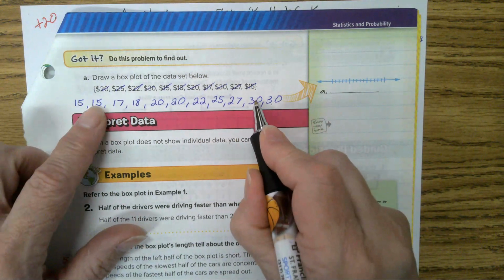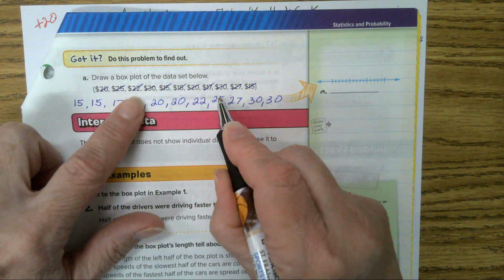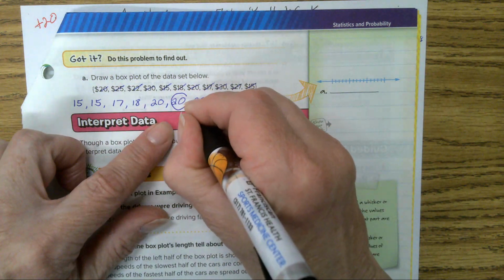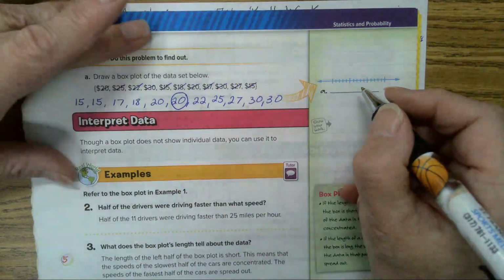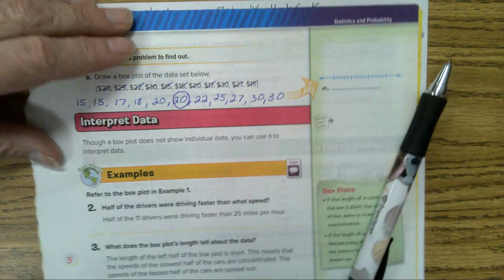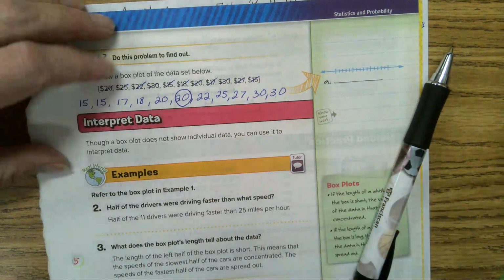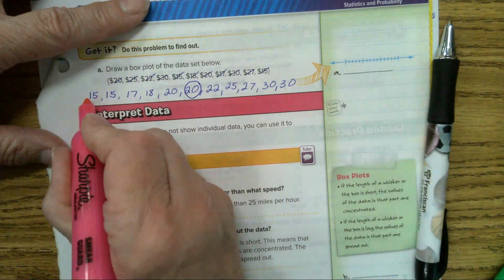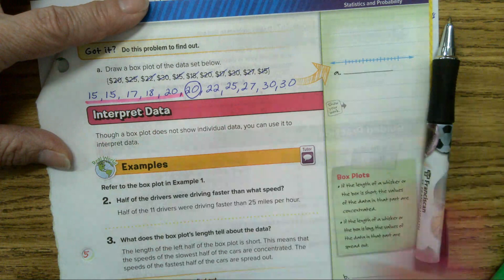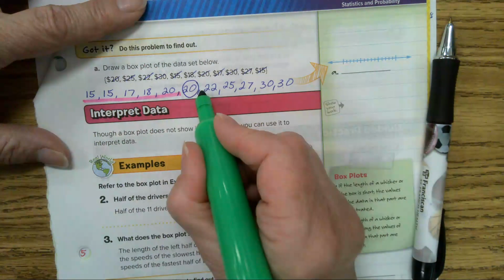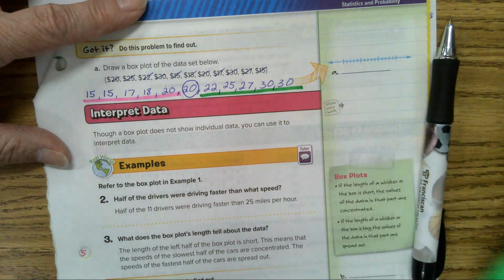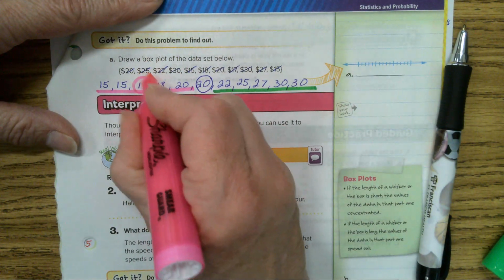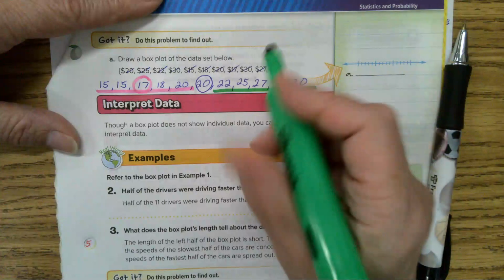All right, let's find our middle number. 1, 2, 3, 4, 5. 20 is my middle number. Okay, then we have to find our middle. What color was I using? Was I using pink for lower and green for upper? That's my lower. This is my upper. Let's find the middle number. What's the middle number in the pink? 17. What's the middle number in the green?